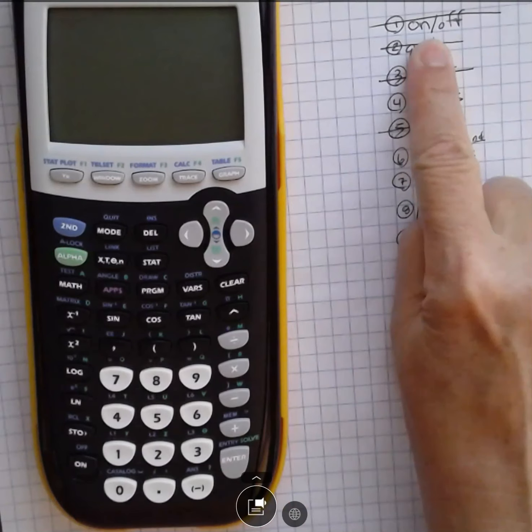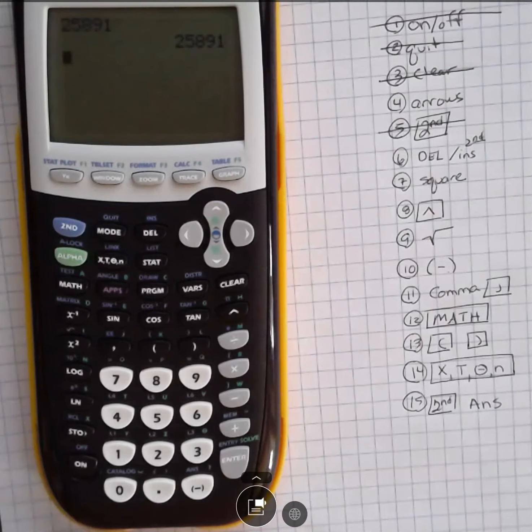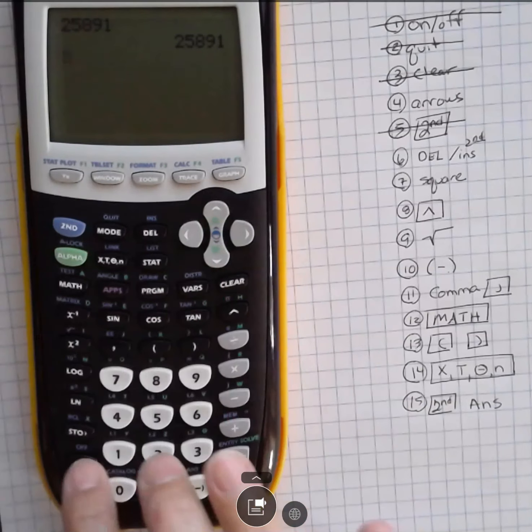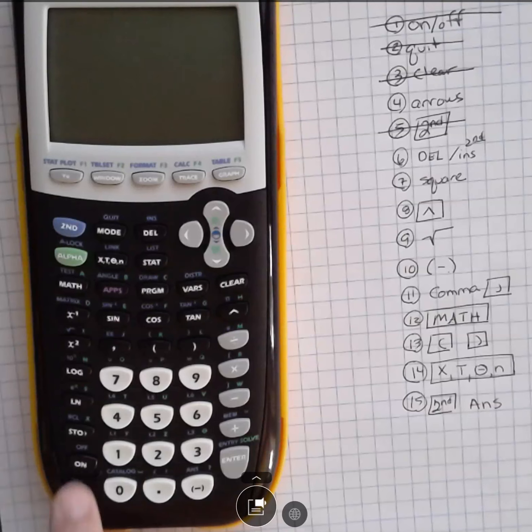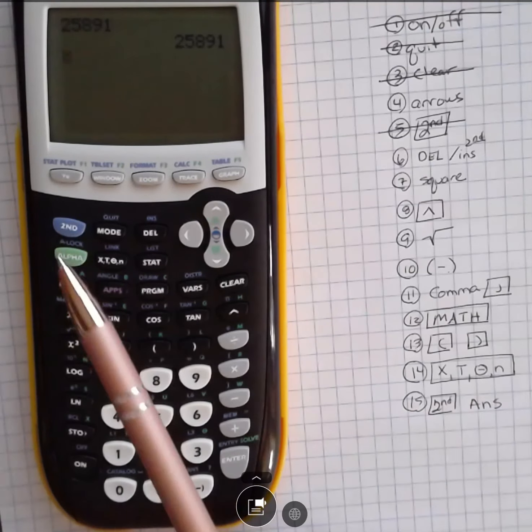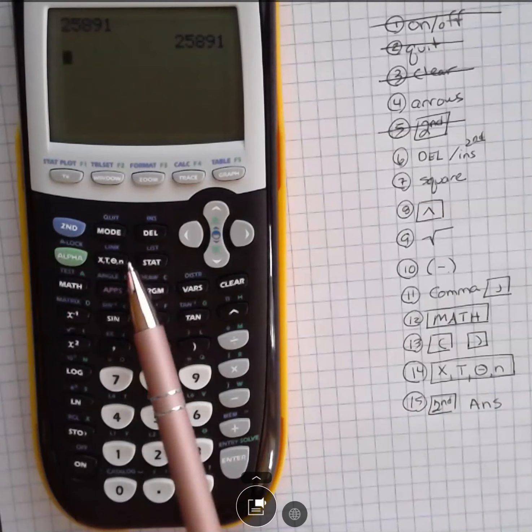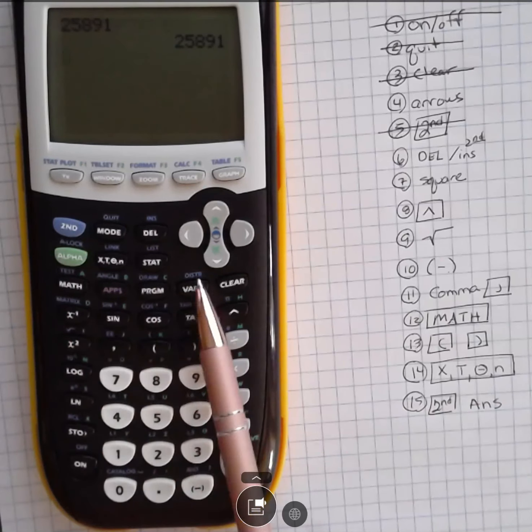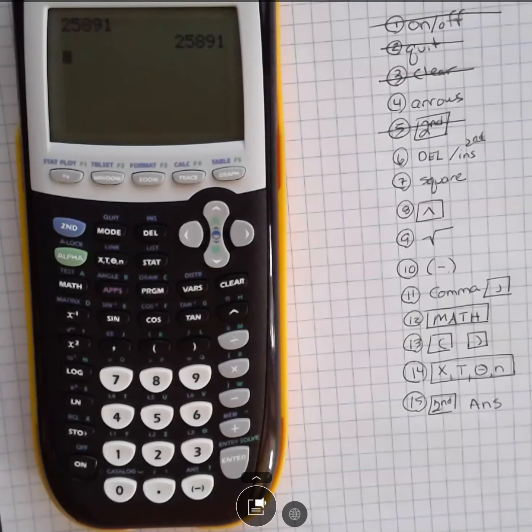First of all, the on-off button down here on the bottom left is your on button, and if you want to turn it off, you hit second function and off. So that's going to turn it on and off for you. In general, the second function button goes to any of the buttons above the actual buttons that are in blue, so that's how you're going to get to any of those.